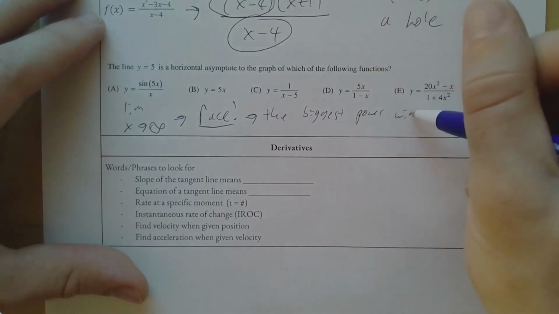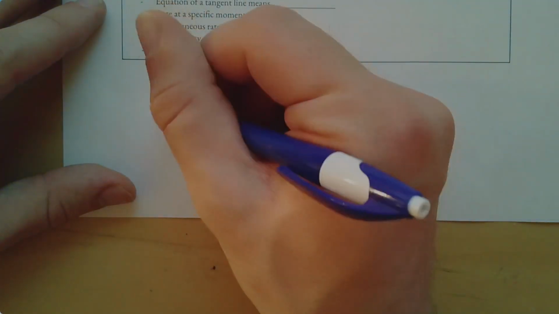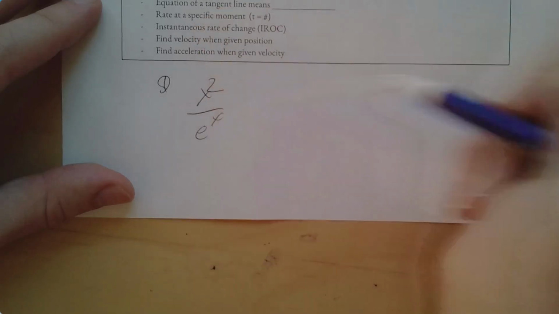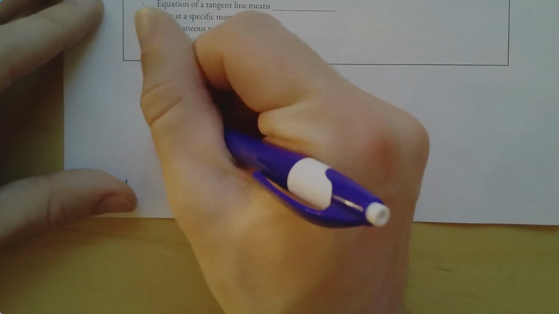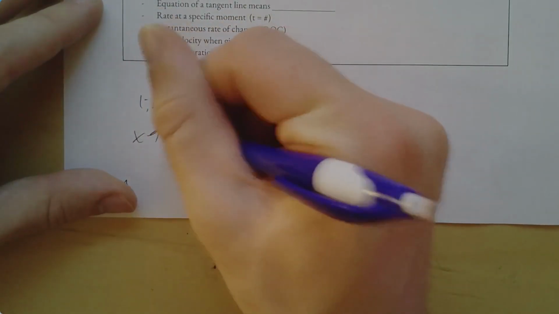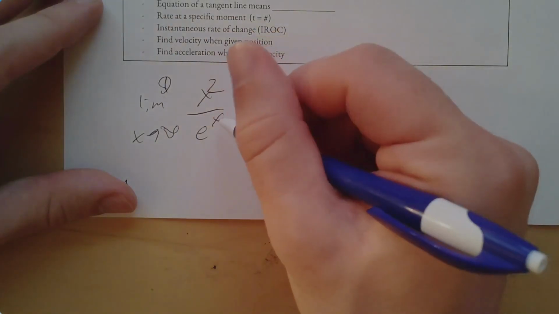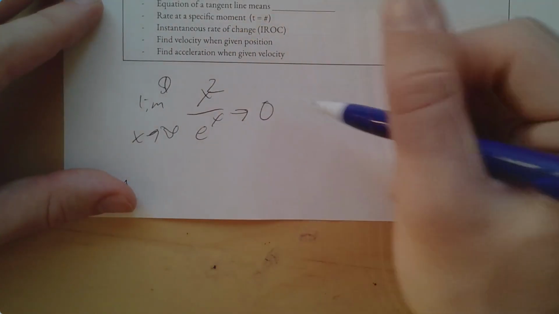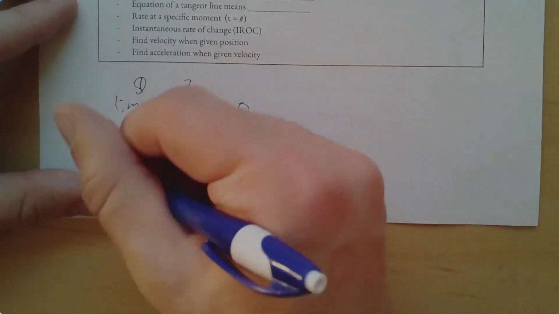So the three outcomes, I'm going to do this below here, are the following. Either you get something like x squared over e to the x, and this is the limit as x goes to infinity. And so e to the x wins. E to the x always, any exponential beats any power. So this would be 0. If the bottom wins, this is bottom wins.